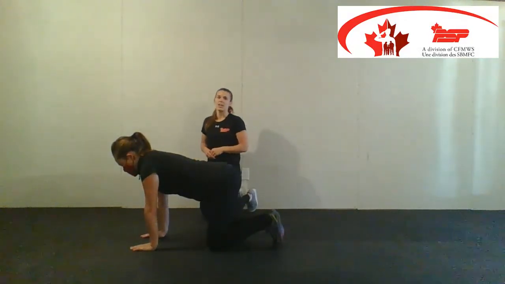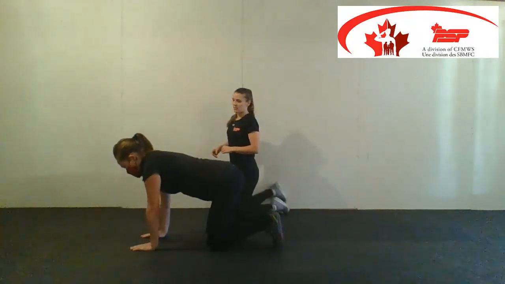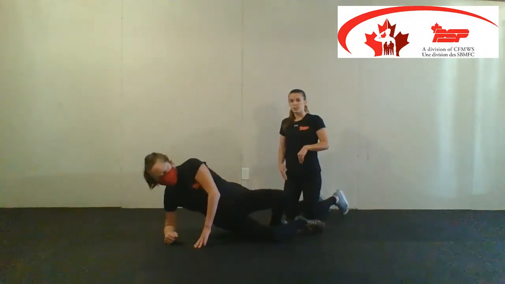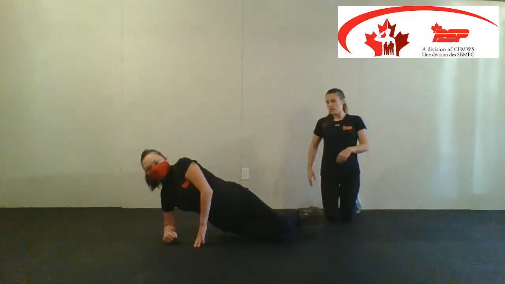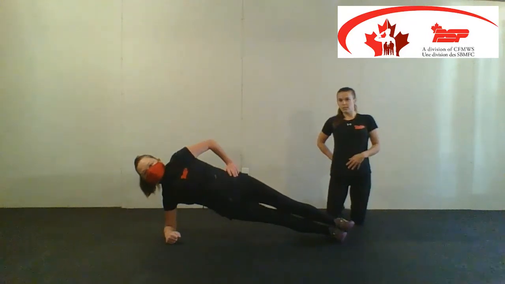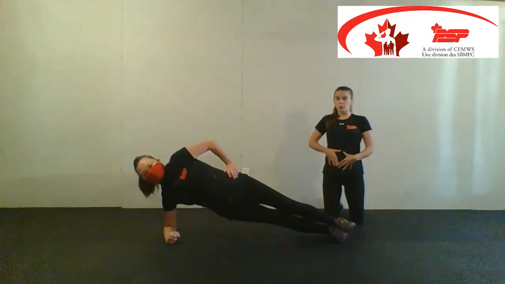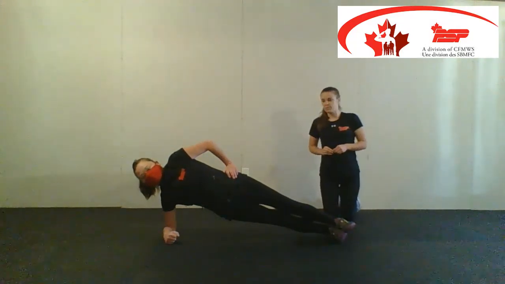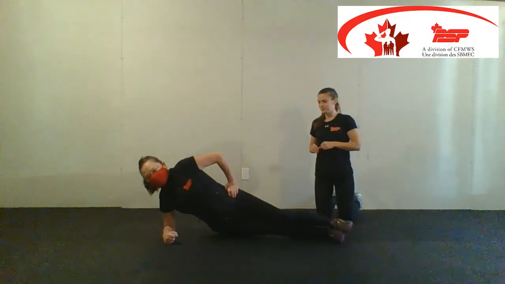The next exercise is a side plank. So you can perform this from your knees or from your feet. You're going to start on your side, squeeze your glutes, and lift off the ground, feeling your core, your obliques working. Take nice long deep breaths, and then you perform the same thing on the other side.